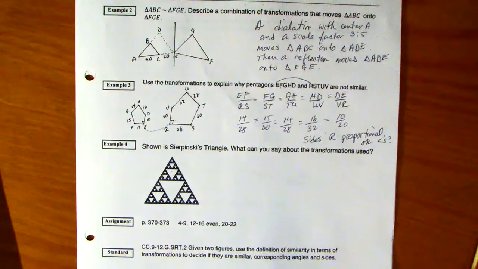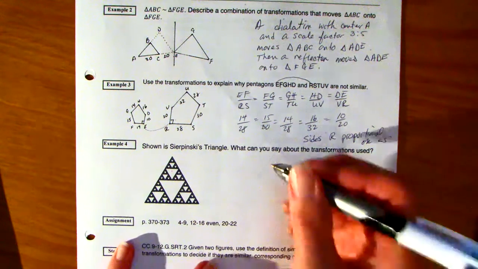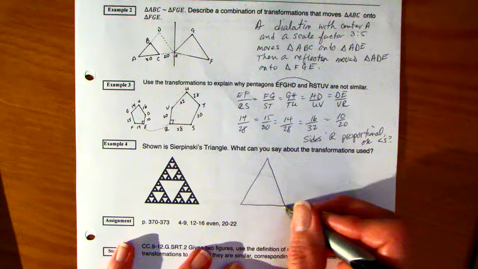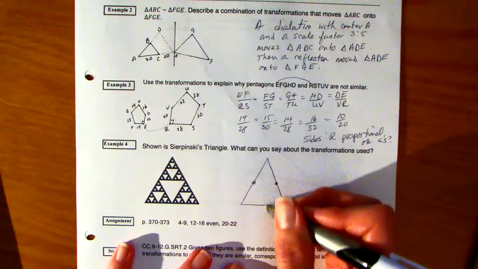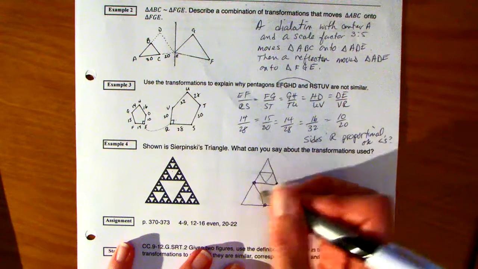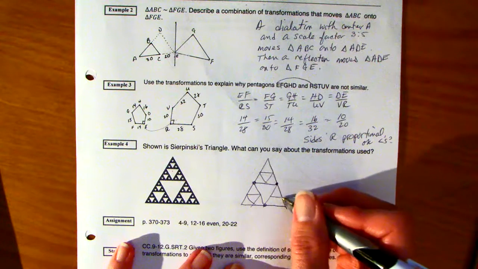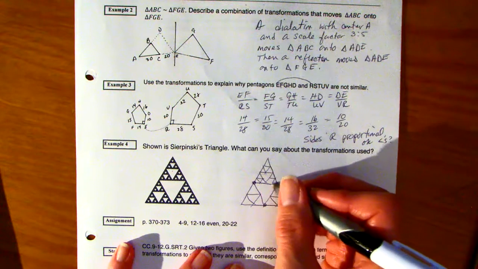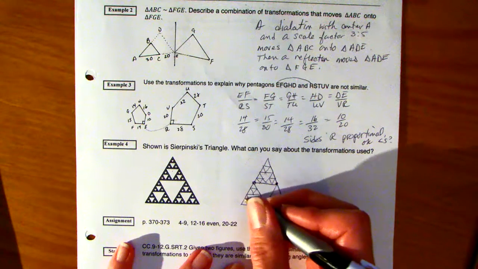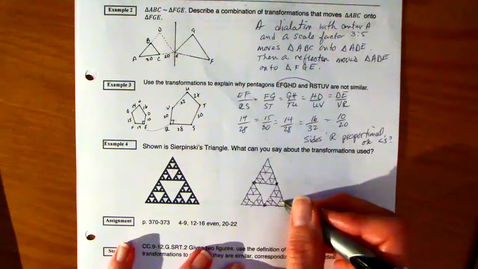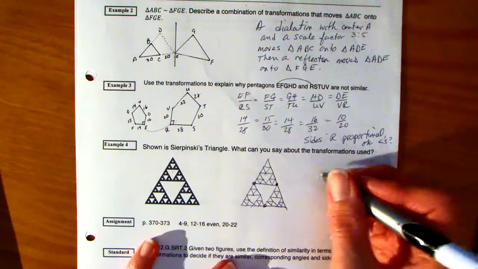Okay, moving on. Shown as Sierpinski's triangle, what can you say about the transformations used? Well, you start with the triangle. Then you find the midpoint of each side and connect. Then find the midpoints again. And then find them again. What's happening? What can you tell me about all these triangles? You keep connecting the midpoints.